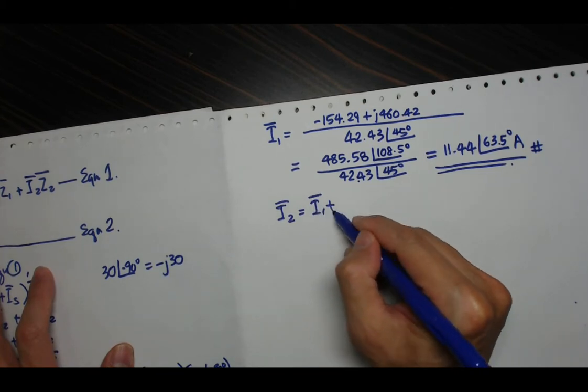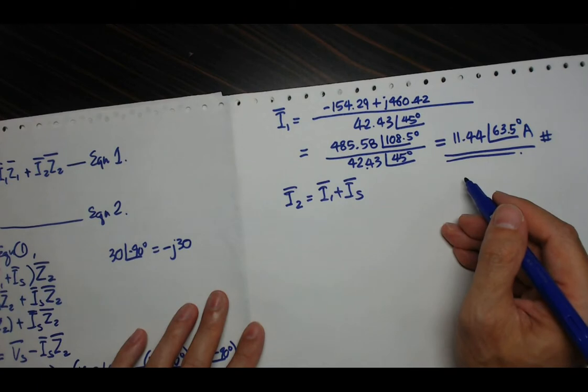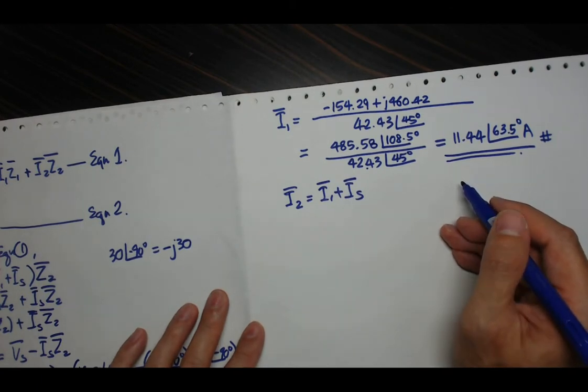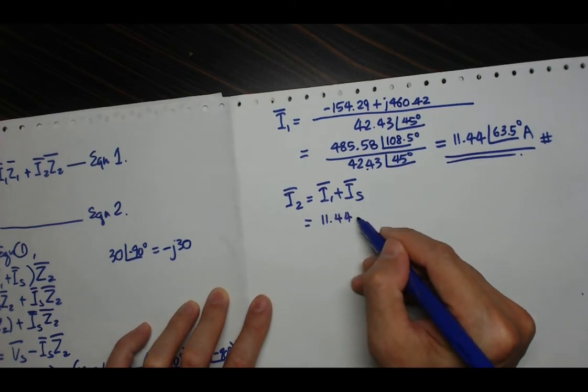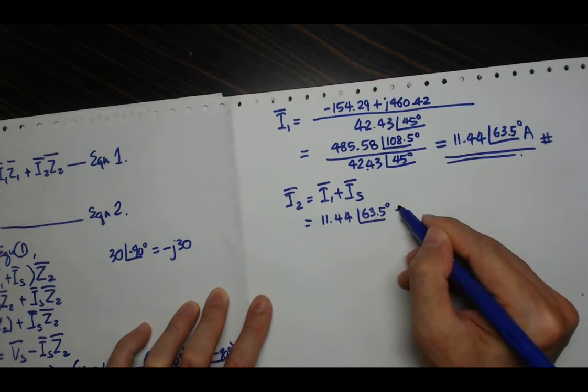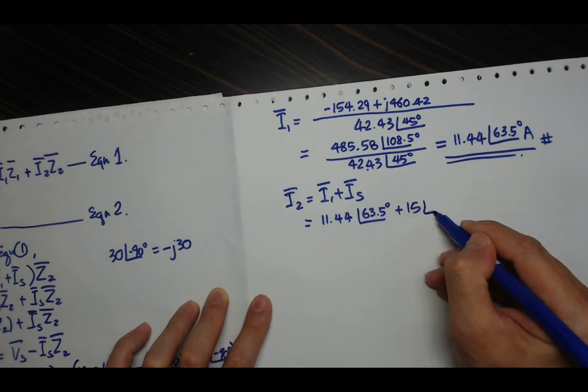I1 plus IS. So that will be 11.44 at an angle of 63.5 degrees plus IS, which is 15 at an angle of 30 degrees.